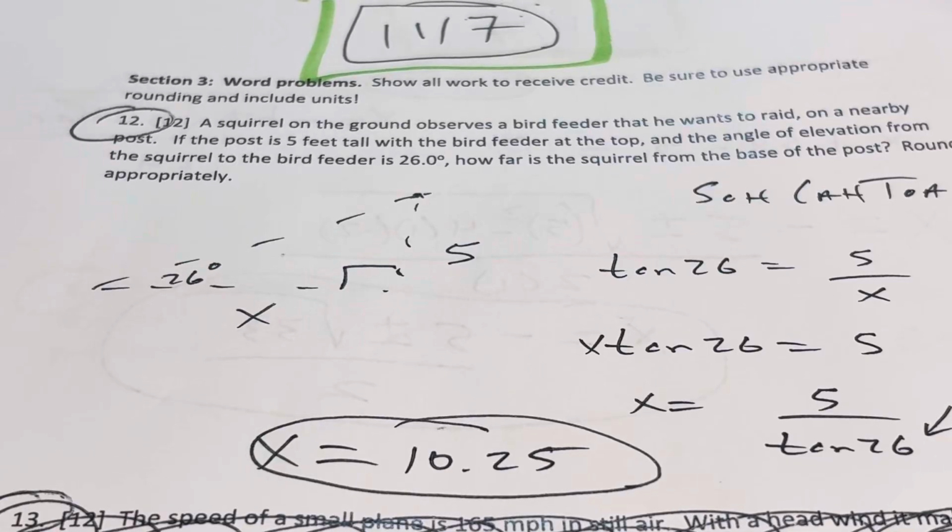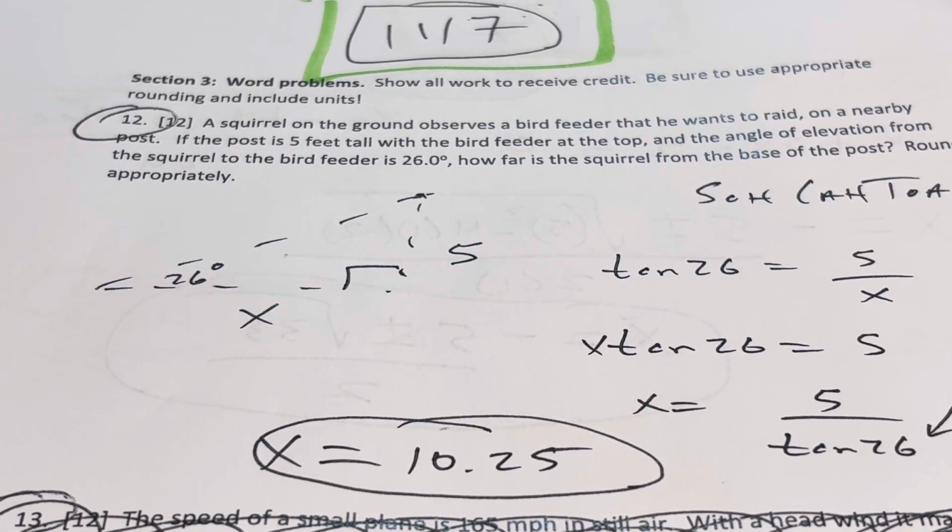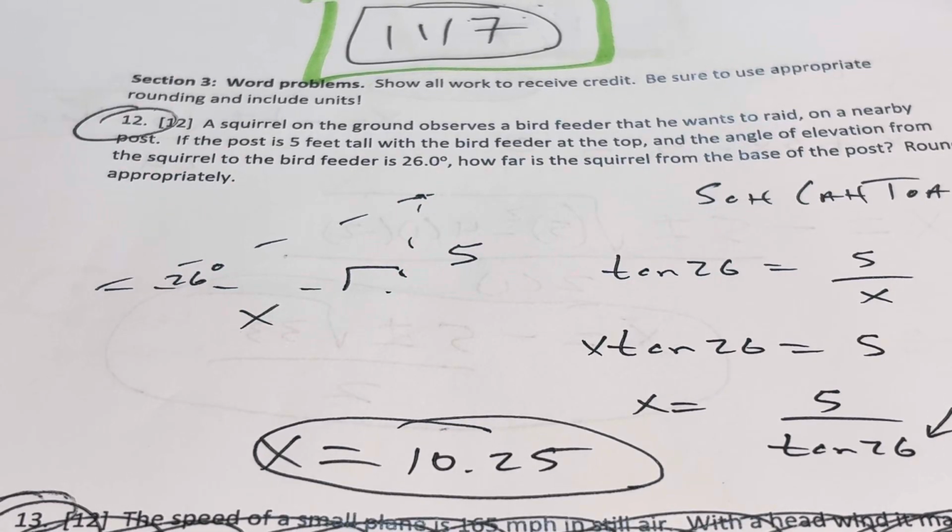Here we go, here on this question. Again, this could be a relatively fast video. If you need to pause this at any time, please do. A squirrel on the ground observes a bird feeder that he wants to raid on a nearby post. If the post is 5 feet tall and the bird feeder is at the top, the angle of elevation from the squirrel to the bird feeder is 26 degrees. How far is the squirrel from the base of the post?